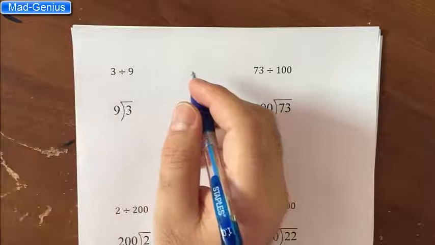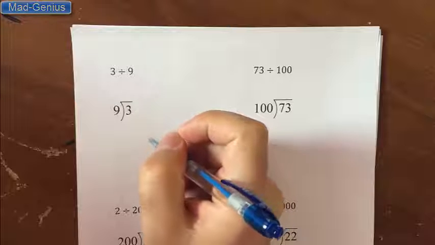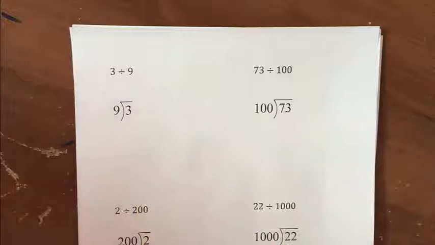Hello everyone, in this video I'll teach you how to divide a small number by a large number. I have a few examples here and we will go through it. Hopefully it will help you understand how to do it.